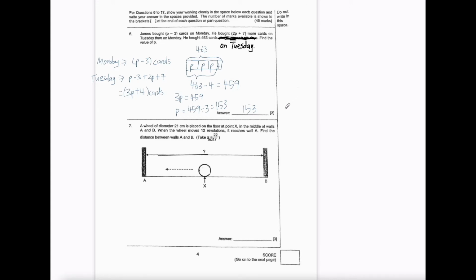Let's move on. A wheel of diameter 21 cm is placed on the floor at point X. So when the wheel moves 12 revolutions, revolutions means rounds, that means it turned round and round 12 times, it will reach wall A. So it will end up reaching here. Okay, so find the distance between walls A and B.